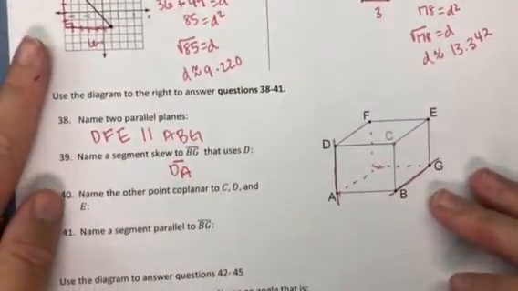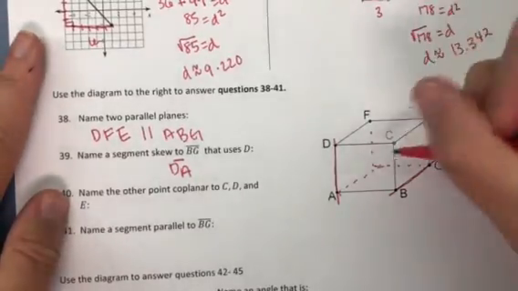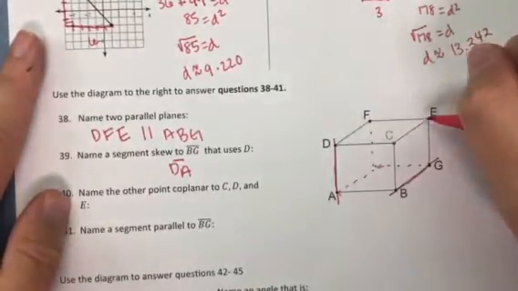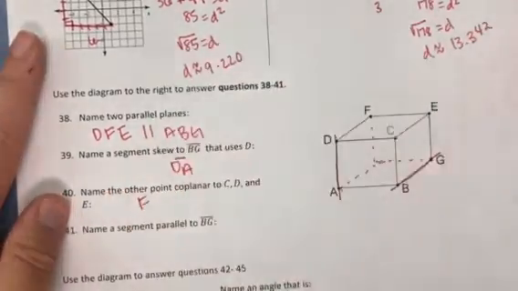Number 40, name the other points coplanar to C, D, and E. So if I look, C, D, and E are all on this top plane. F is the only other point that's on that plane with them.